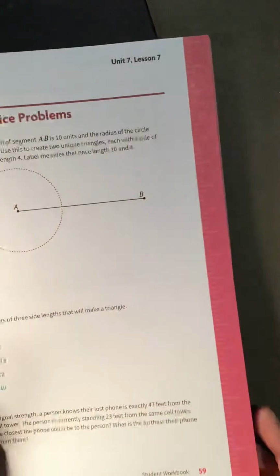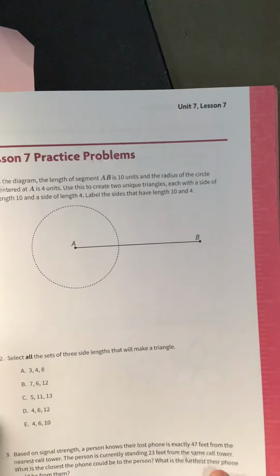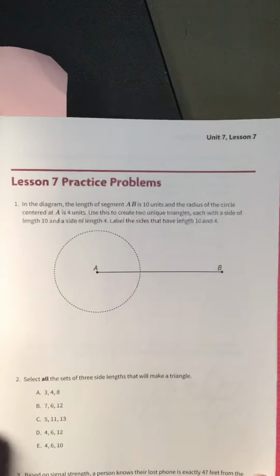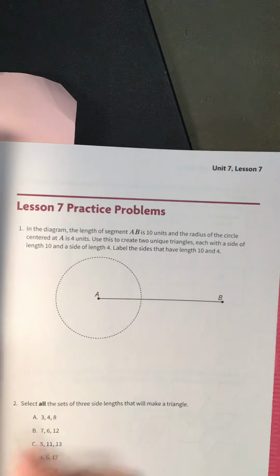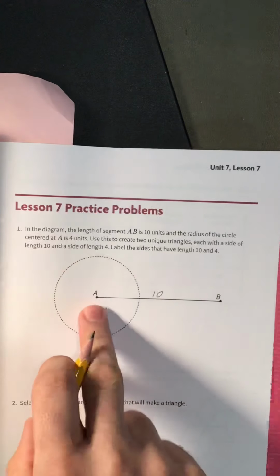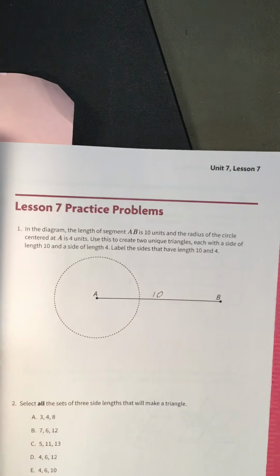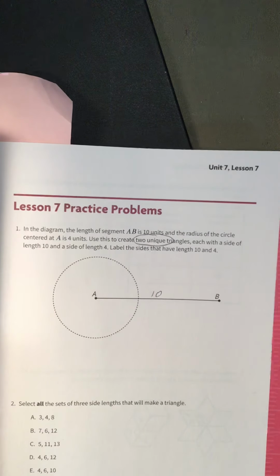All right, so your homework is going to be page 59 through 61. Now this one is a little different. You're going to get a lot of interactives on this one, so I want to go over this one first, okay, before I let you try the other ones. It says in the diagram, the length of segment AB is 10 units, so I know this is 10. The radius of the circle is 4, so any point from A to the outside is going to be 4. It says draw two unique, that means two different triangles.